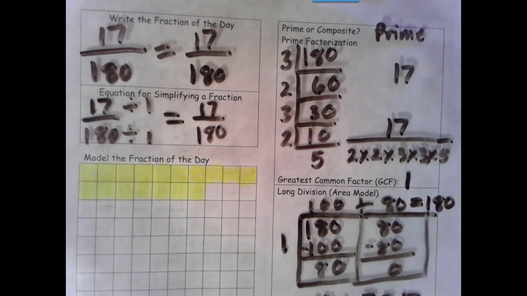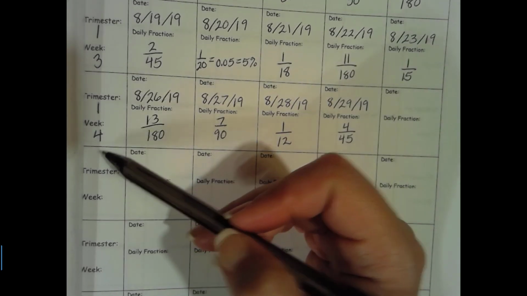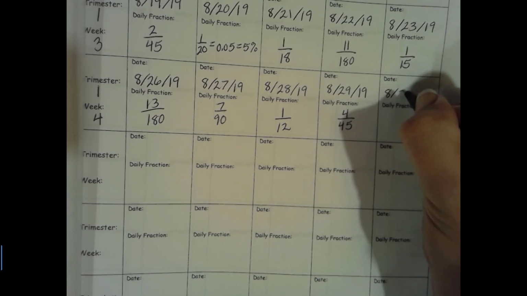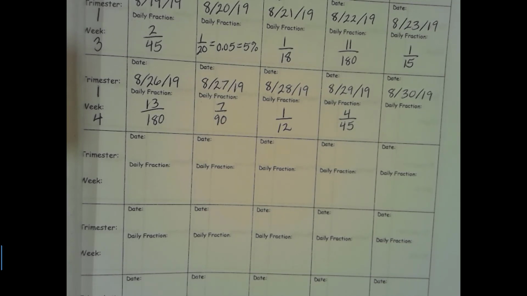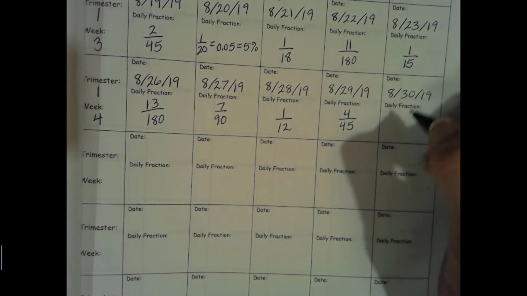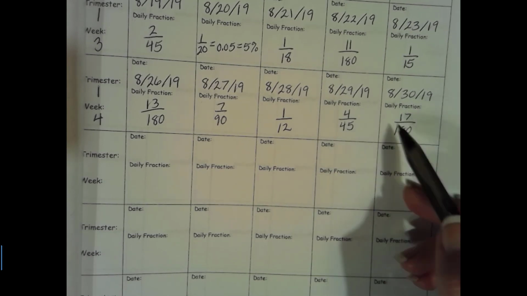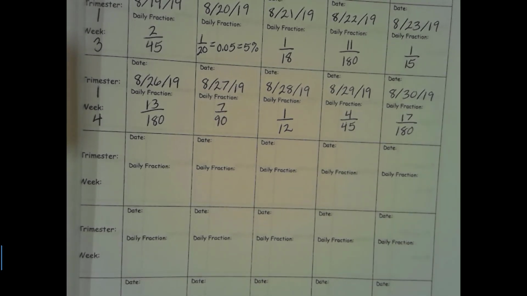And let's go ahead and fill in our data collection page. Okay, trimester 1, week 4. Today's date is 8/30/19. And our fraction for today is 17 180ths. 17 is a prime number, and it is not a factor of 180, so our only common factor is 1.